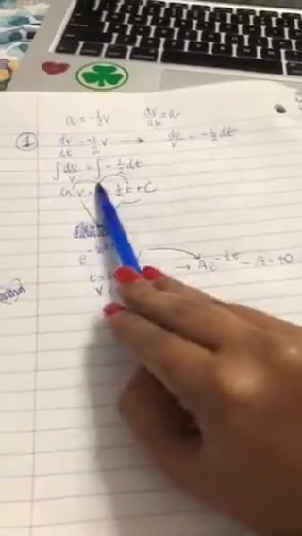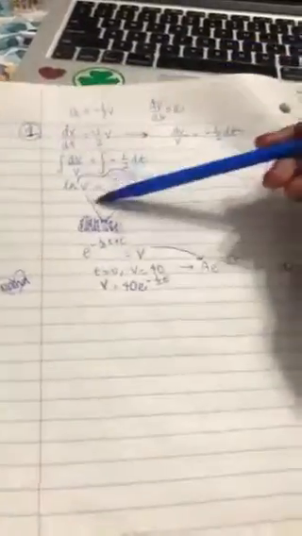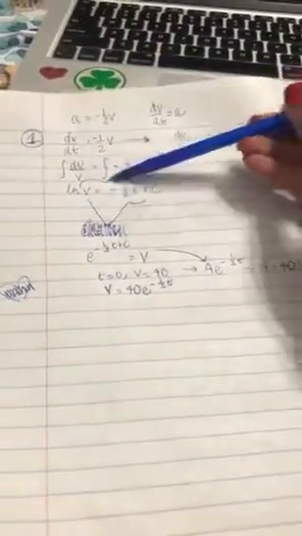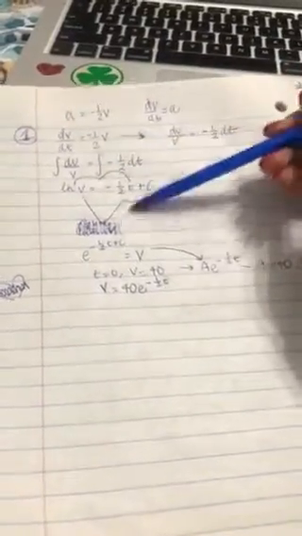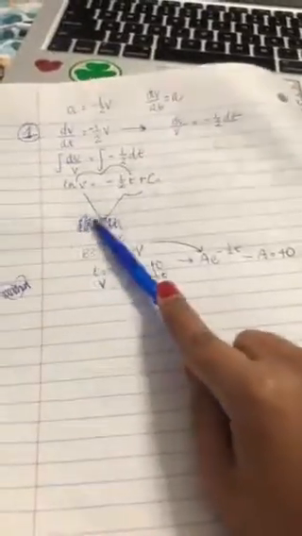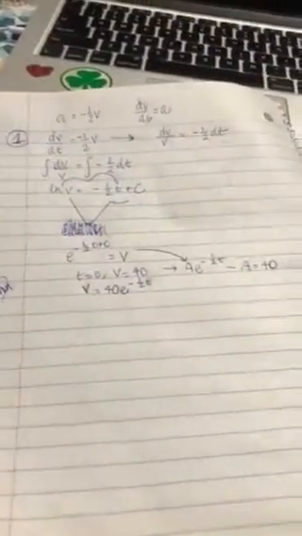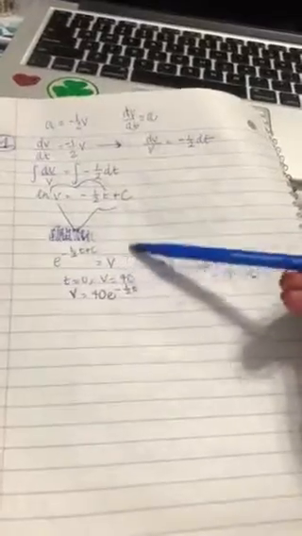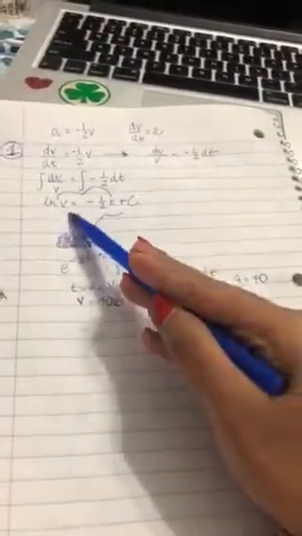antiderive this. When you antiderive both sides, you get the natural log of v on this side is equal to -1/2 t, and then you have to include the plus c because that's the constant. And then to go further, in order to get v on one side, to separate it from the rest of it, we can use the inverse log method and put it in terms of e, so then we can just isolate v by itself.